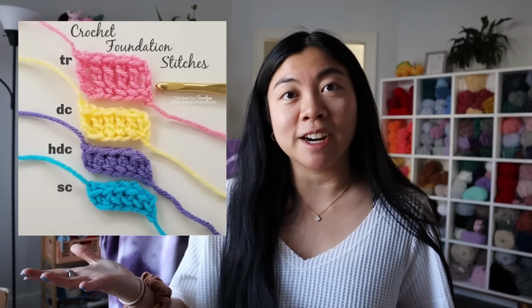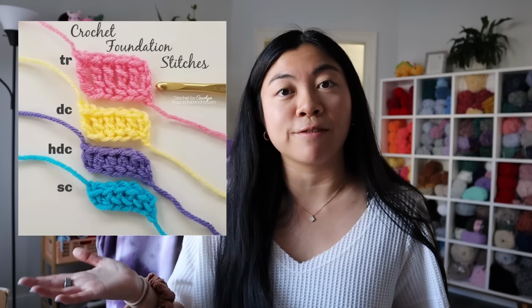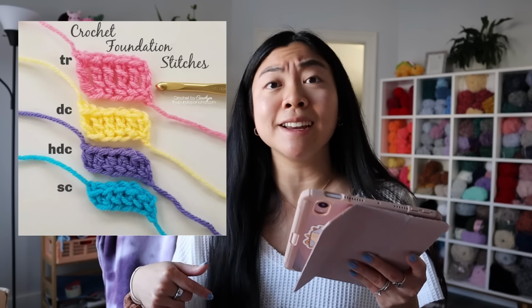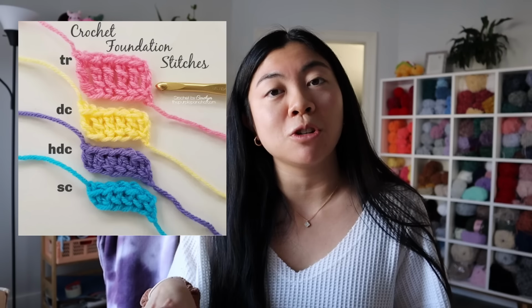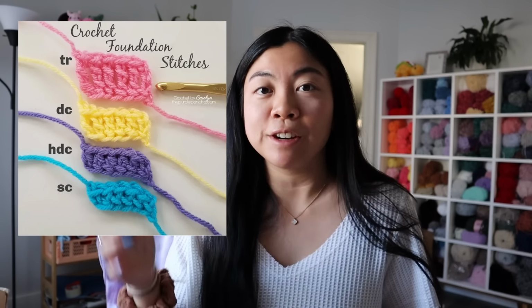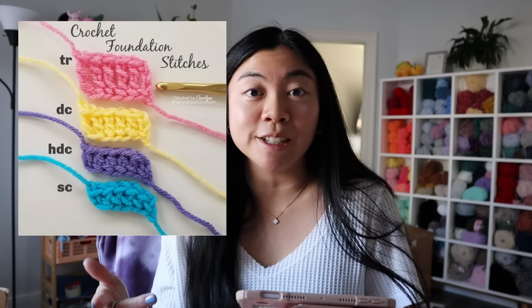I'll be placing a picture here. I found this really helpful graphic from Crochet by Carolyn. And this is a really good graphic because it shows you the difference in height for each of these different stitches. I'm gonna look at the picture on my iPad here, but I'll also include it here.